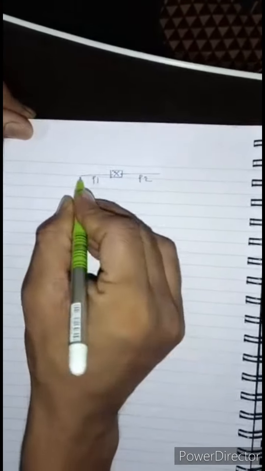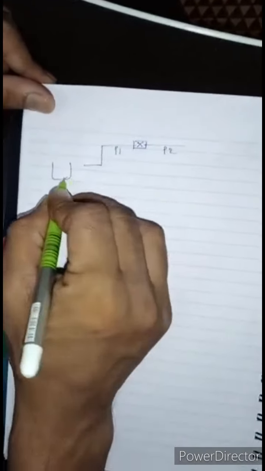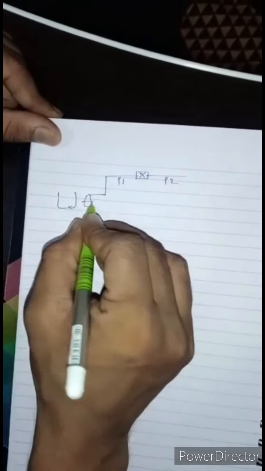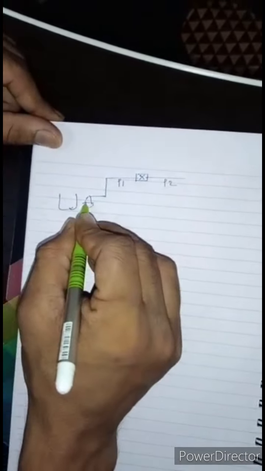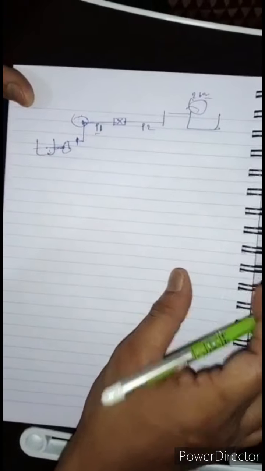This pressure is P2, this pressure is P1, and this is connected to one centrifugal pump. The suction is here, this is the delivery of the pump, this is the suction of the pump, this is our discharge pressure, suppose something, and this value is P1, this value is P2. Suppose this is going to this tank, so this is our required pressure, suppose 2 bar. So how will we do the control valve sizing?